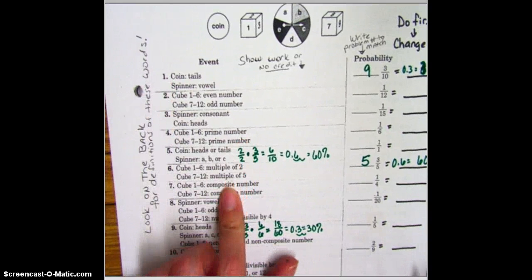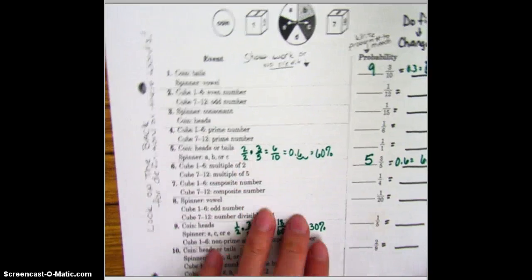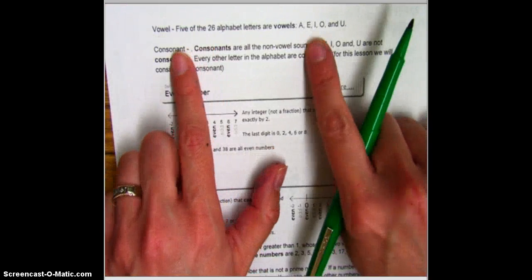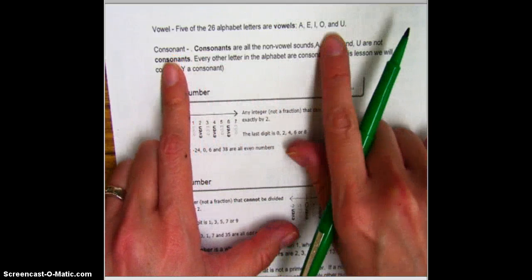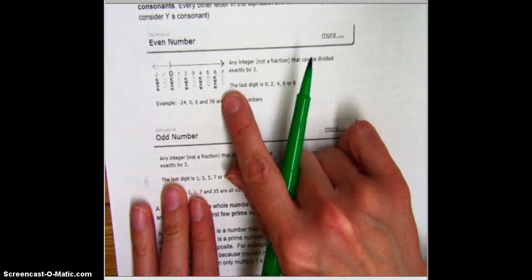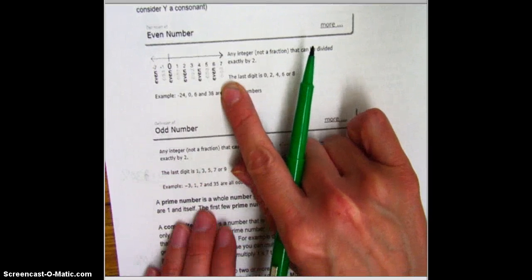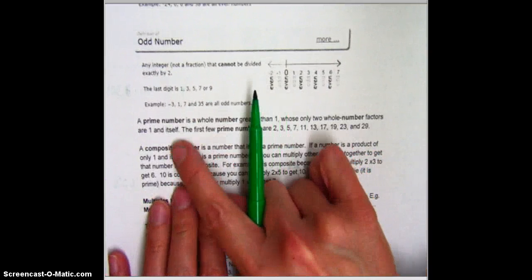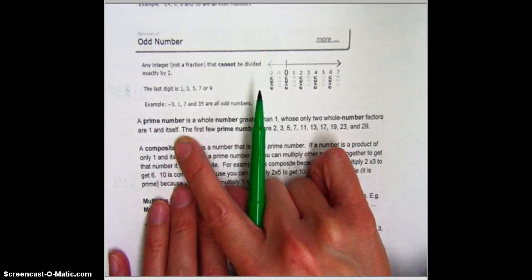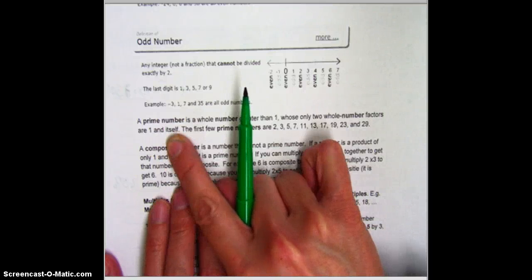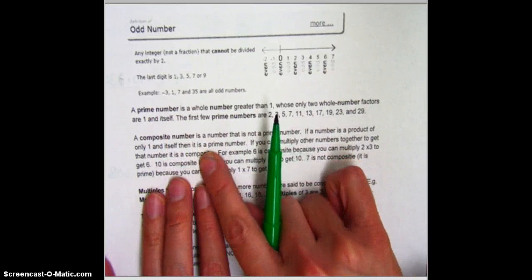And if you don't know what multiples means, or what prime number means, or consonant, or vowel, if you look on the back, here you have all the definitions. A vowel is A, E, I, O, or U. A consonant is anything that's not A, E, I, O, or U. Evens and odds. Even is anything that you can divide by 2 and not get a decimal. An odd is anything that's not even. Prime and composite. A prime number is anything that you have to only multiply 1 and itself to get that number. You can't multiply anything else to get that number. If you can multiply anything else to get a number, that's composite.